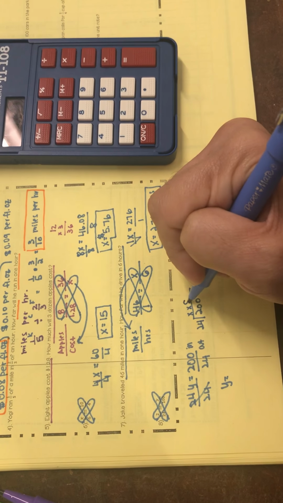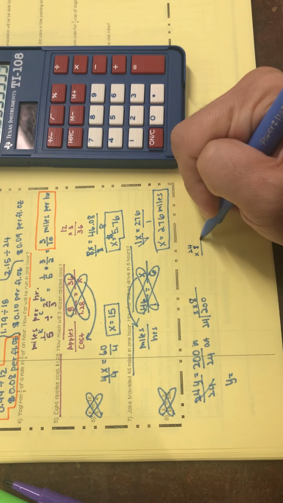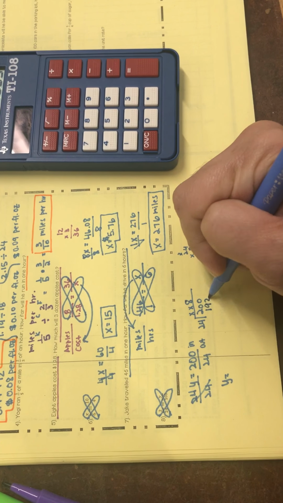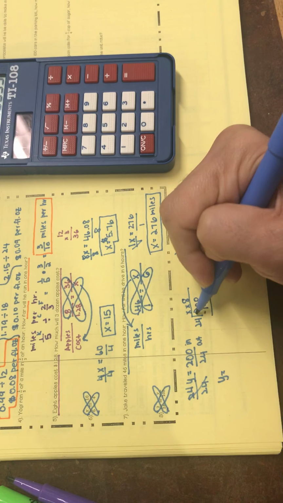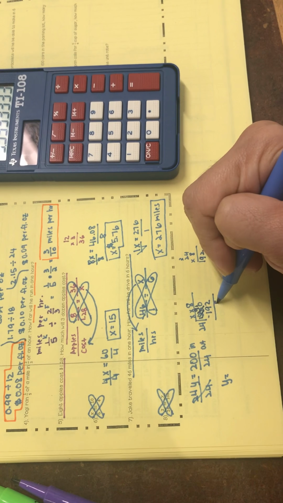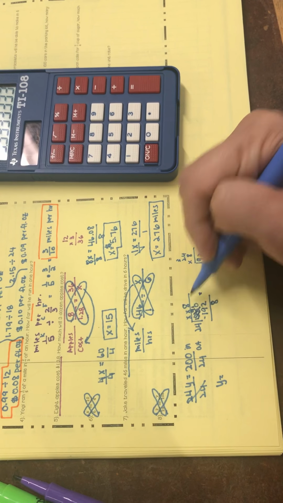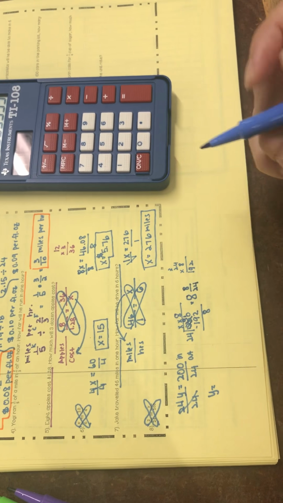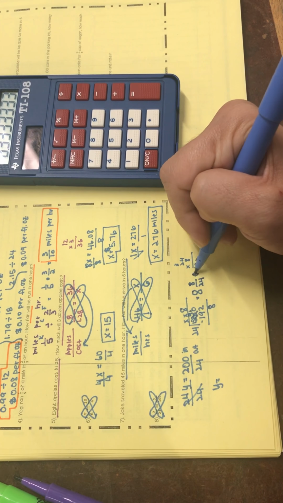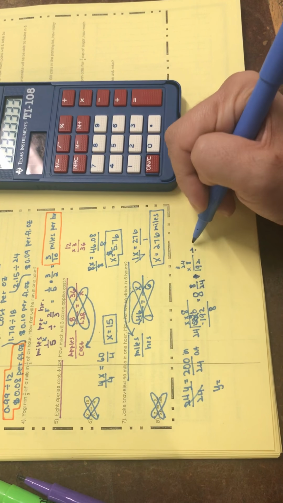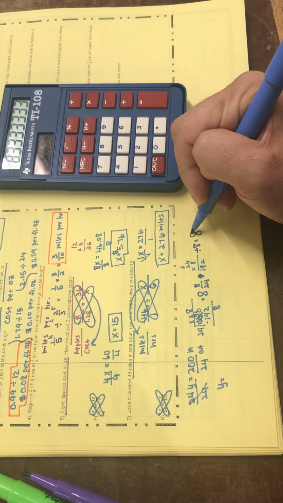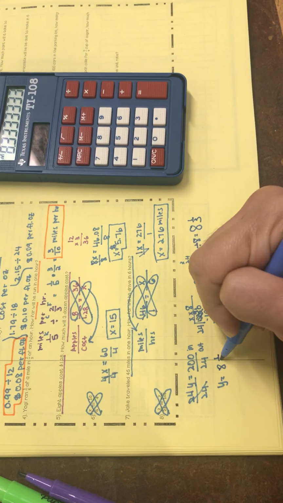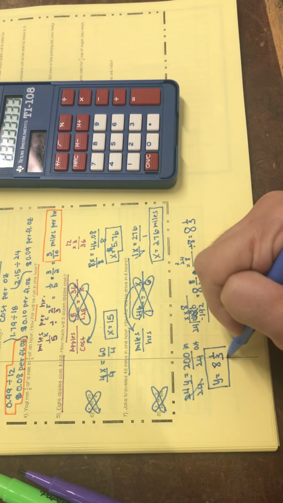200 8 times, and 24 times 8 is 192. You're going to subtract. Remember, you need to borrow. So your remainder is 8, which means the answer is 8 whole number, and 8 is your numerator, and 24 is your denominator, which you can divide by 8, and so your final answer will be 8 and 1/3. So you can also write your answer as a mixed number.